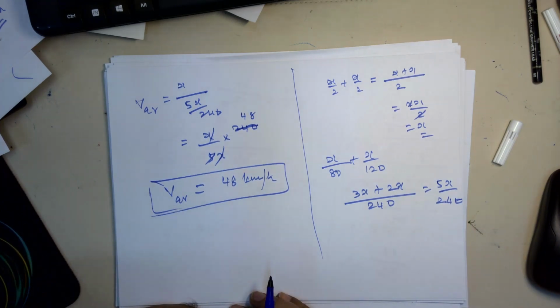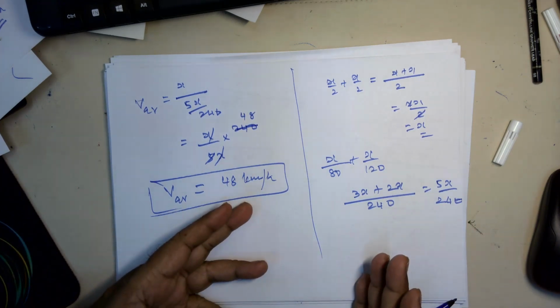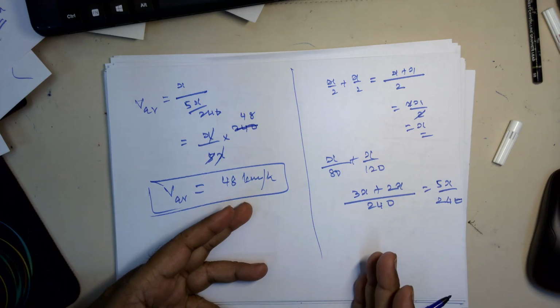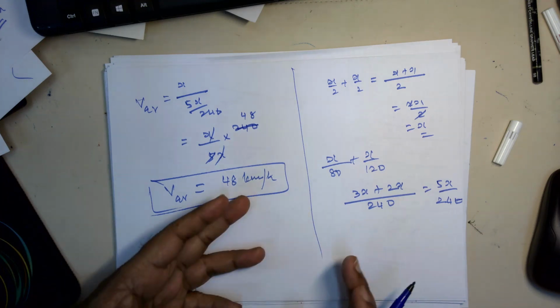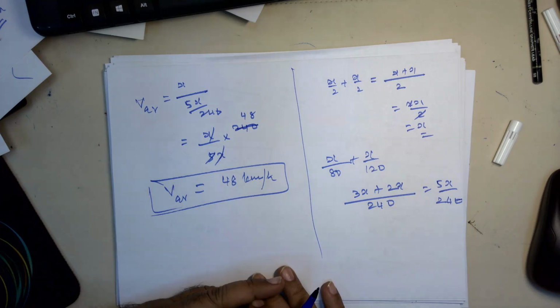Yes, sir. So see, without knowing the distance, we are able to calculate the average speed. So that is the beauty of physics here, right? Are you able to understand?